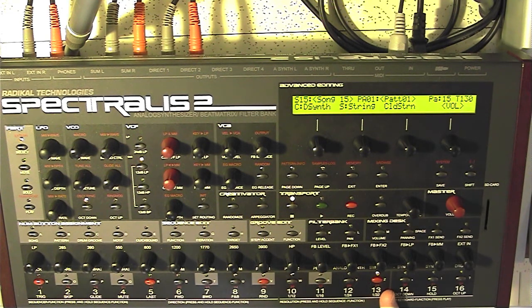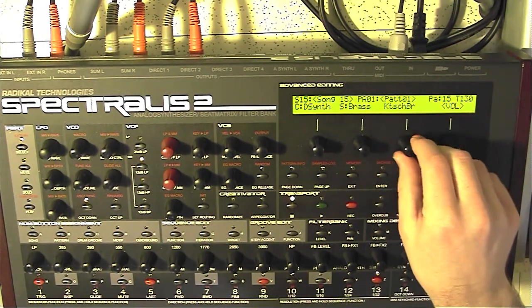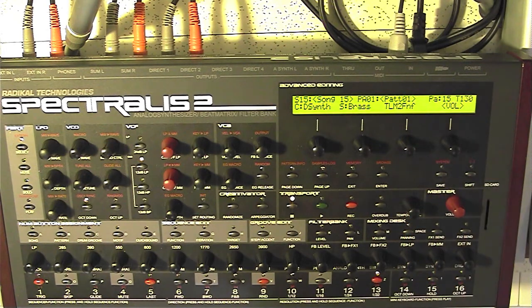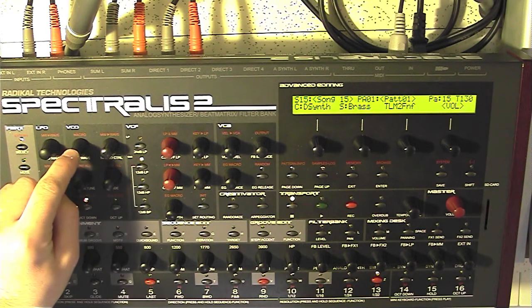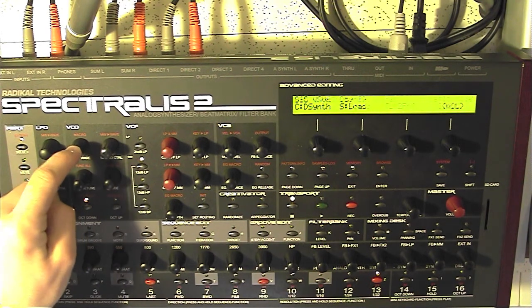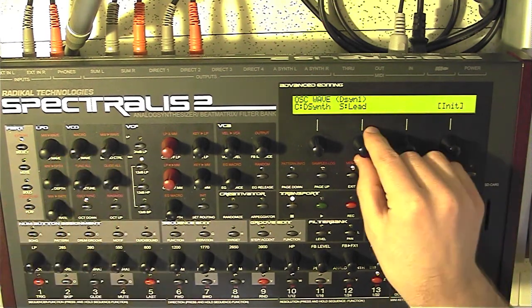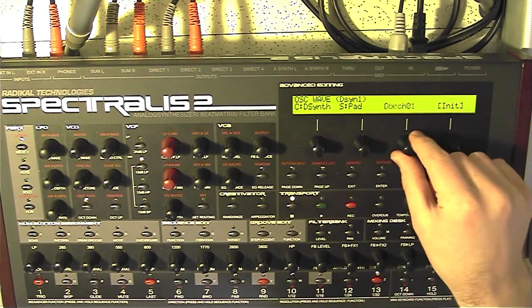Now, typically when I'm loading sounds for the Spectralis, there's two ways of doing so. Once you hit select and then the part, you can go up here and change which part you'd like to load. But I typically do it by pressing this button, which is the oscillator wave, and then I choose the sounds this way.